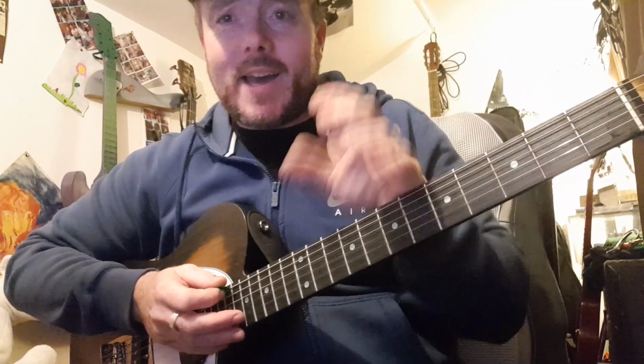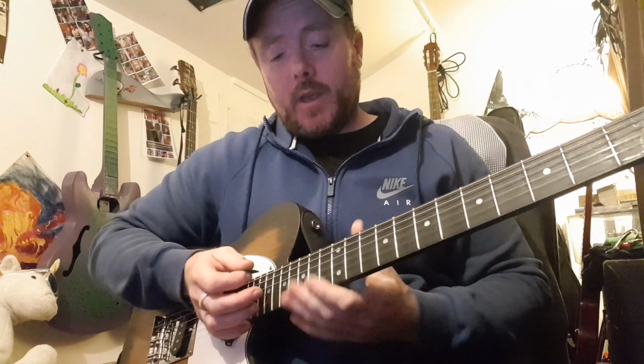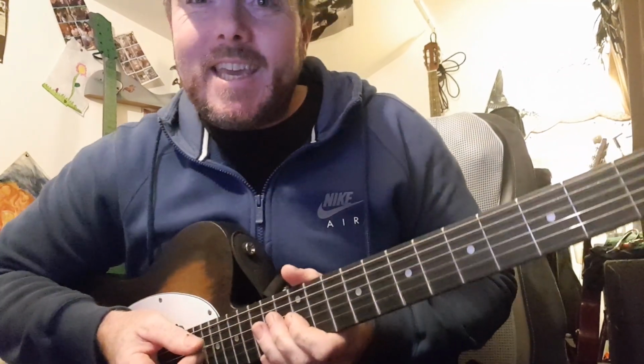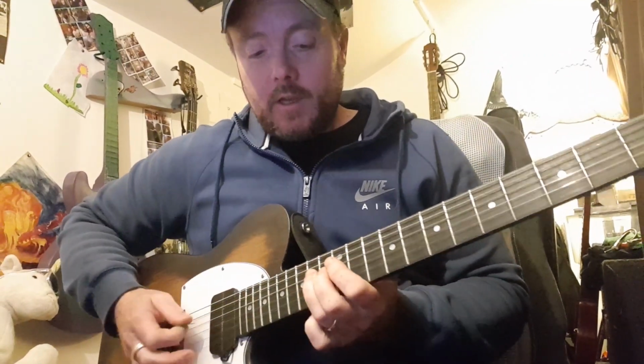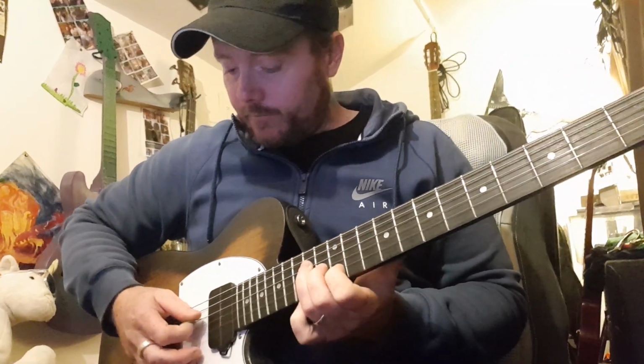Now basically what a triad is, is a root, third and fifth. So if you took an E major triad, then you would find the root, say, on the third string. Root, third, fifth, and you get that nice little triad chord.